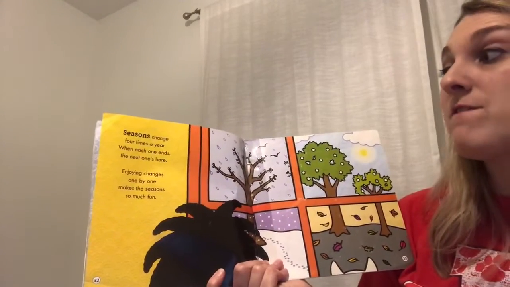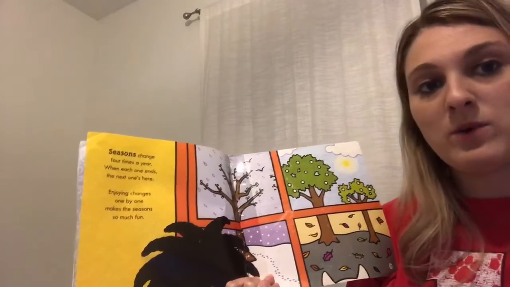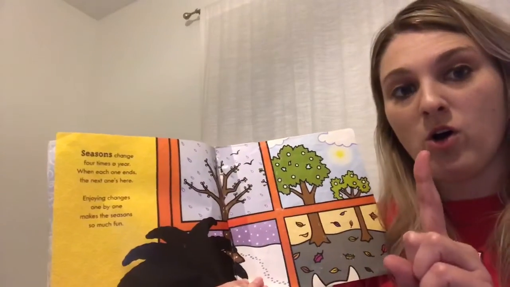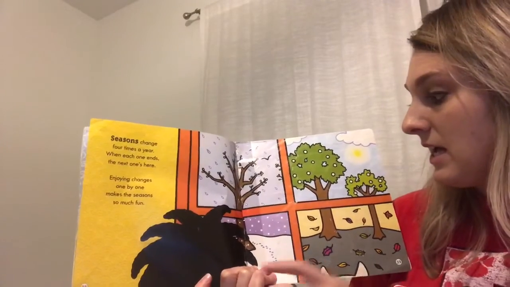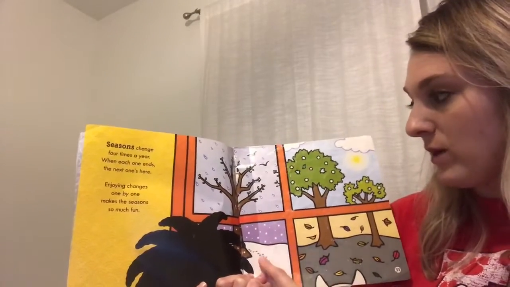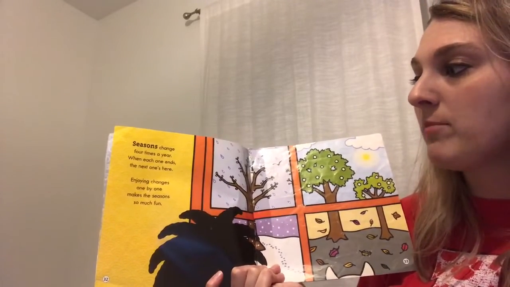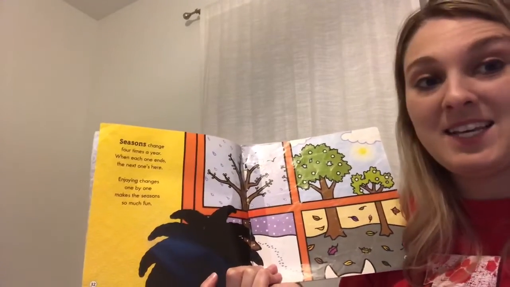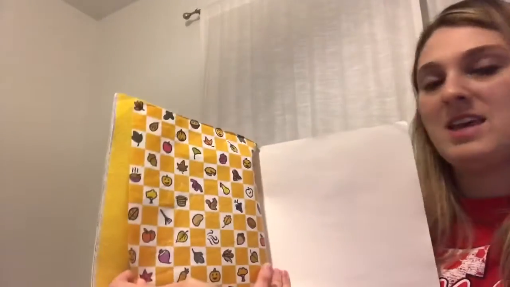Seasons change 4 times a year. When each one ends, the next one's here. And we know those 4 are fall, winter, spring, and summer. And we can see them here in this picture. We have fall, winter, spring, and summer. Enjoying changes one by one makes the seasons so much fun. The end.